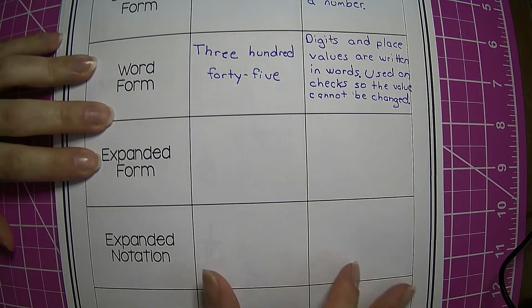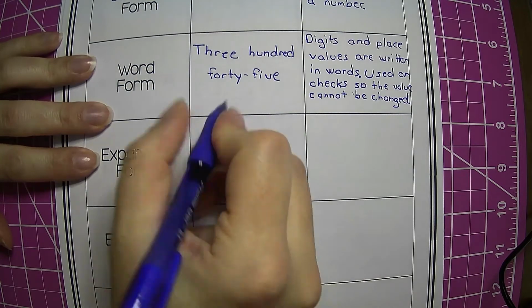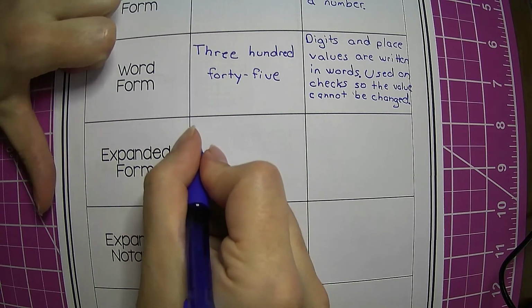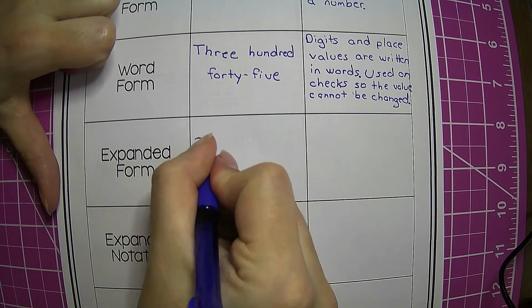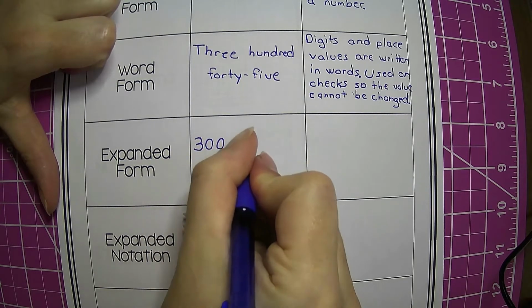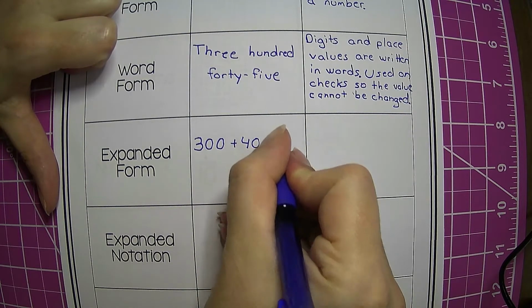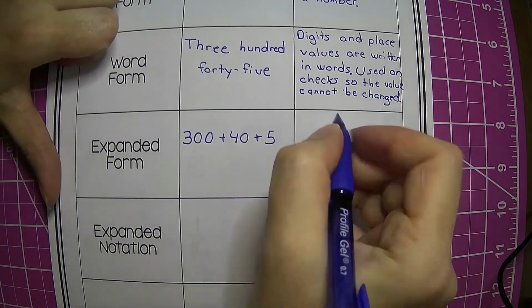Okay, here we have expanded form. I'm going to take my same number that I've been working with, this 345. Written in expanded form, we would have 300 plus 40 plus 5, which is 345.